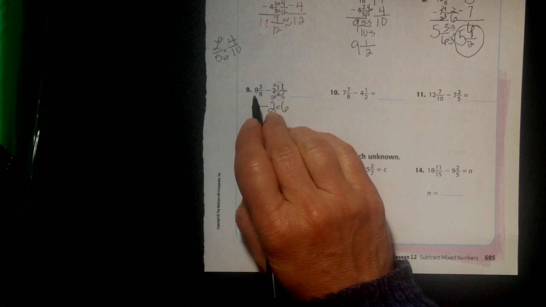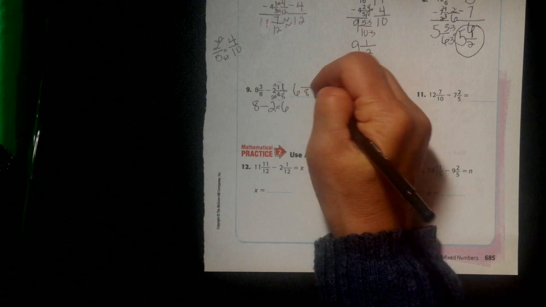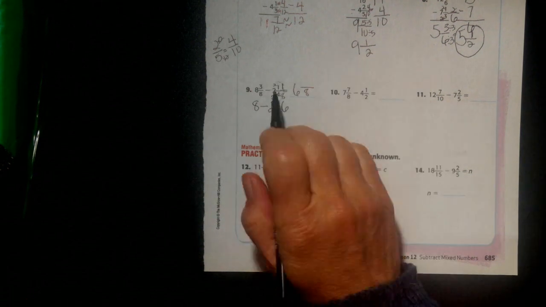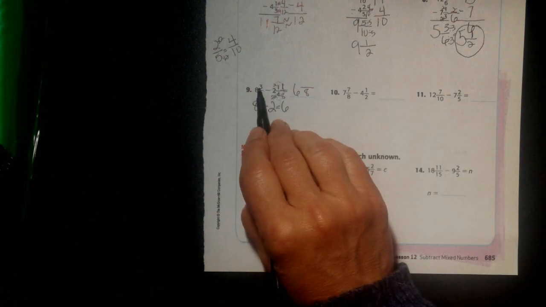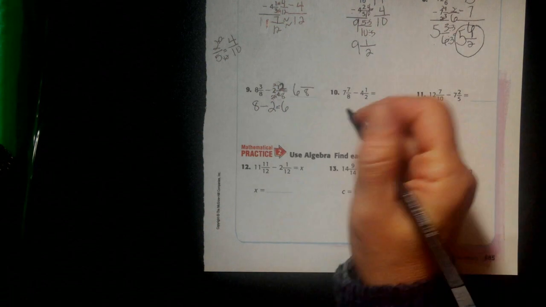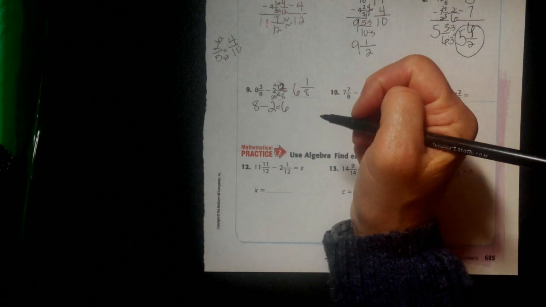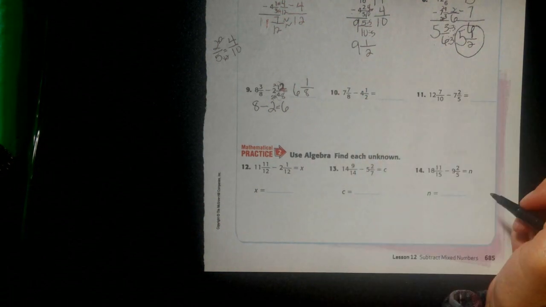Now I can subtract. 8 take away 2 is 6. I'm going to put my denominator 8, 8, 8. I'm going to put my numerator 3, take away 2. Even though I wrote a 1 right there, I know I needed to write a 2. So 3 take away 2 is 1. 6 and 1/8 is my final answer.